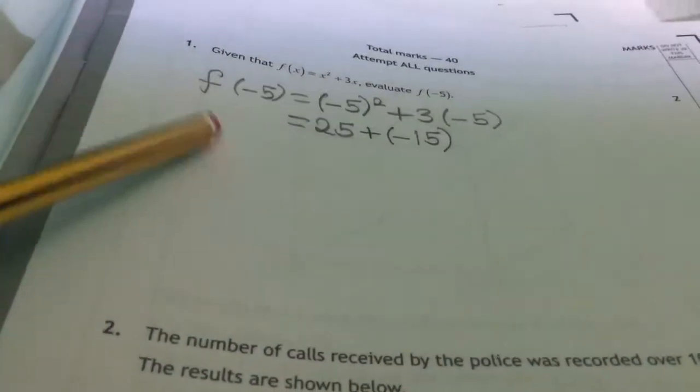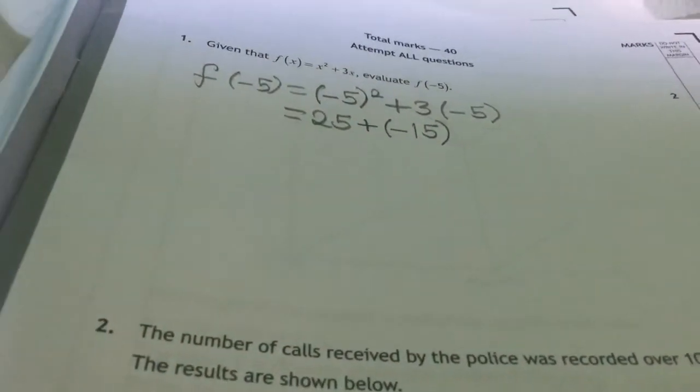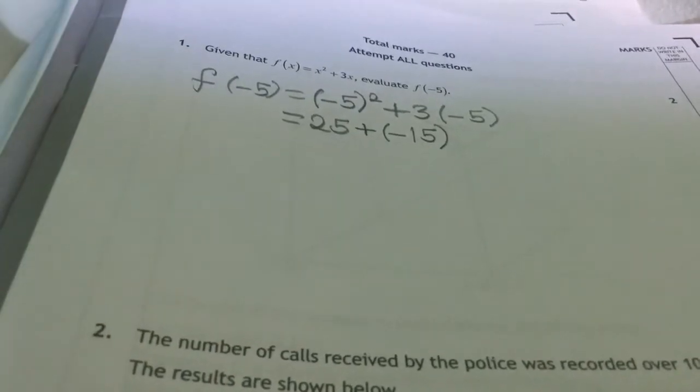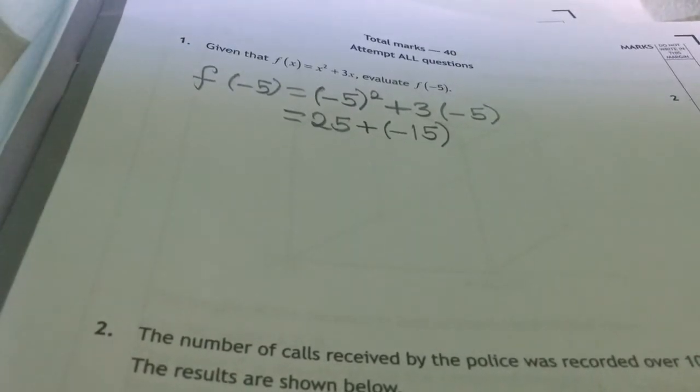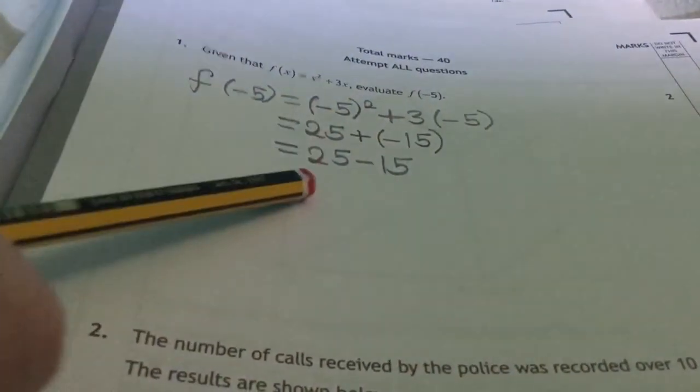We've done all that. We've done that because we've squared that. And we look at the second part and we multiply 3 times minus 5. We have minus 15 there. Do 25 plus minus 15. We can simplify that one step further and write down 25 minus 15. Okay, and it obviously is 10.